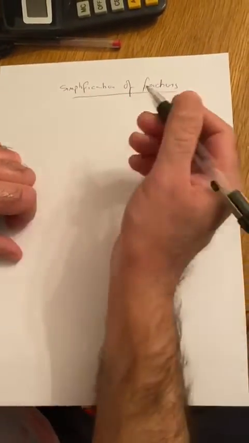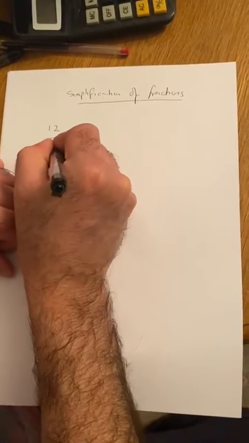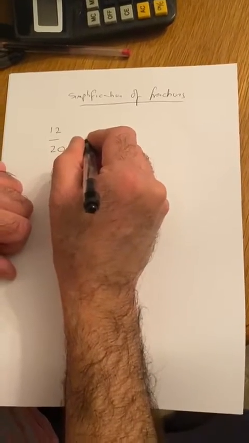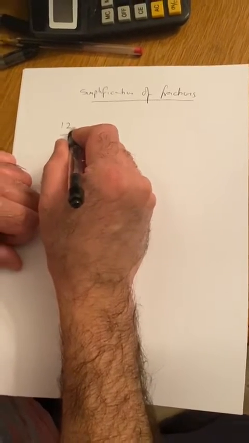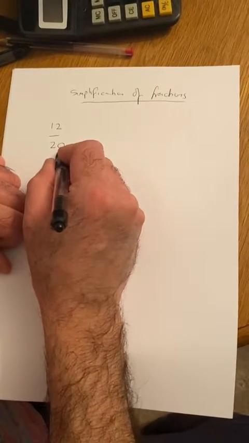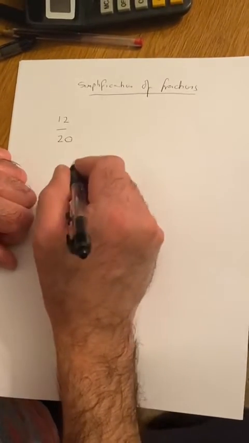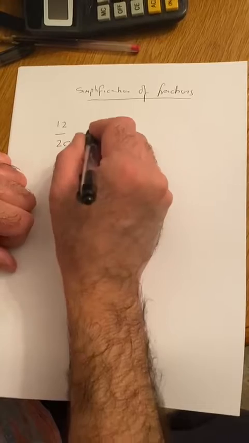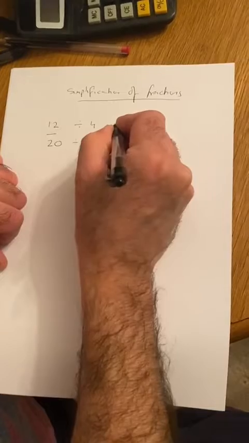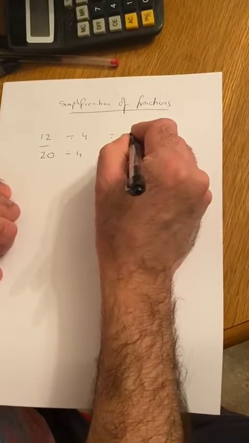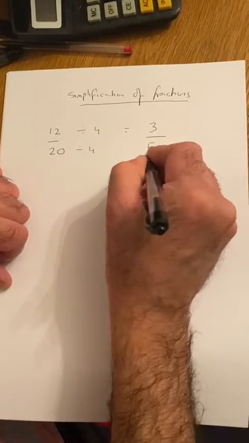Okay, so if, for example, we have a fraction like 12 over 20, we can simplify this into its simplest form by dividing the top, or the numerator, and the denominator by the same number. So let's, for example, do this. Let's divide 12 by 4 and divide 20 by 4. 12 divided by 4 will give us 3, and 20 divided by 4 will give us 5.